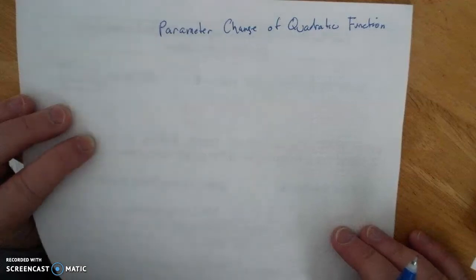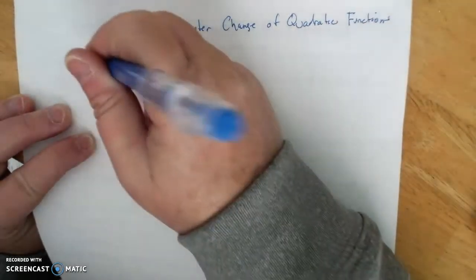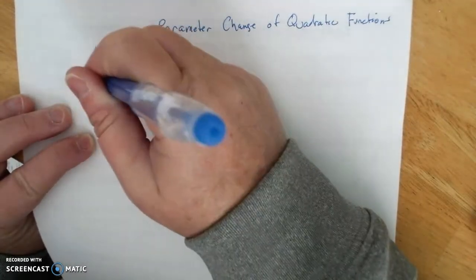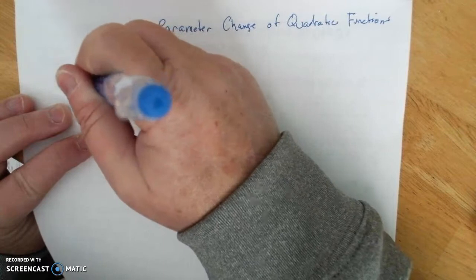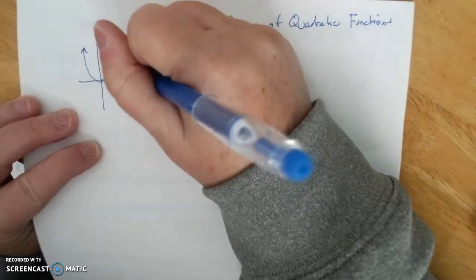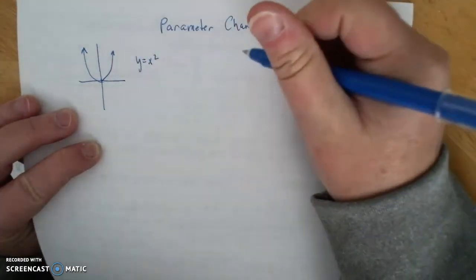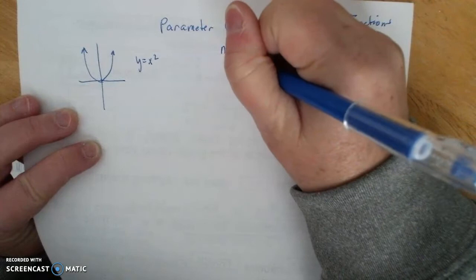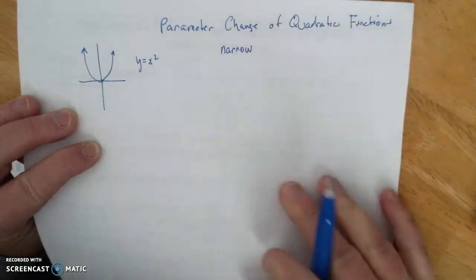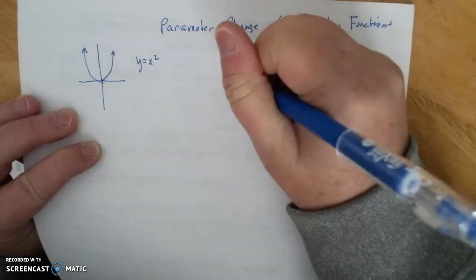Parameter change of quadratic functions. So I mentioned in the last video that the parent function of a quadratic looked like this. Okay, and that is y equals x squared. In the next coming lessons, we are going to make the quadratic narrow, and you're going to have to know what makes a quadratic narrow.